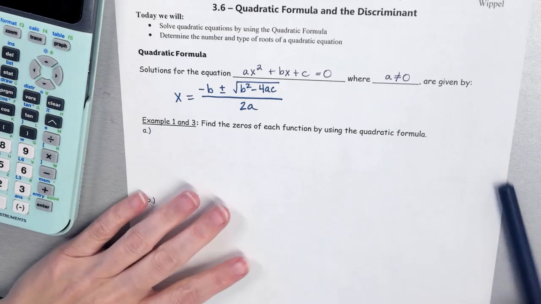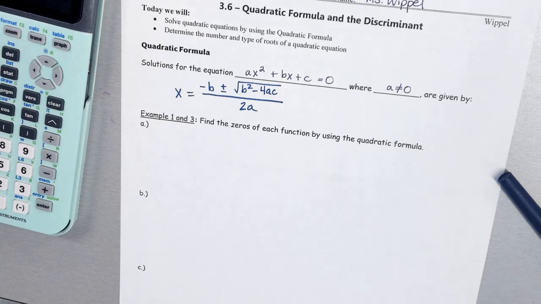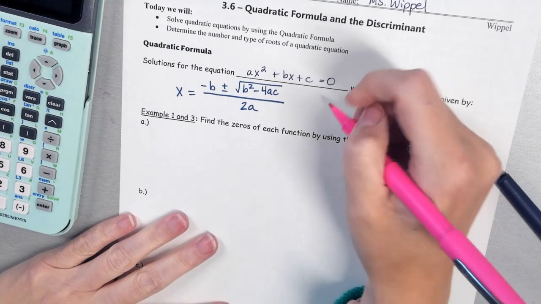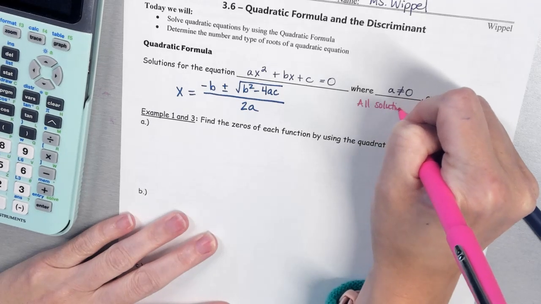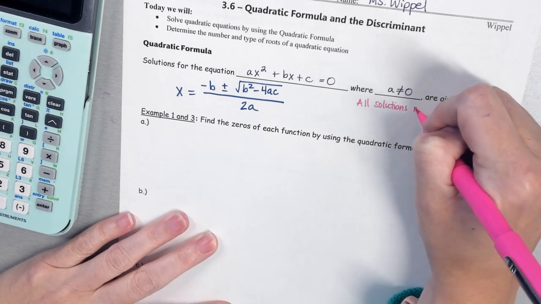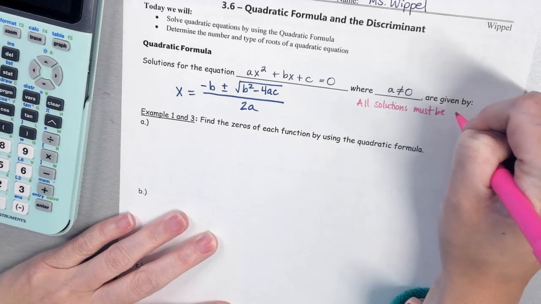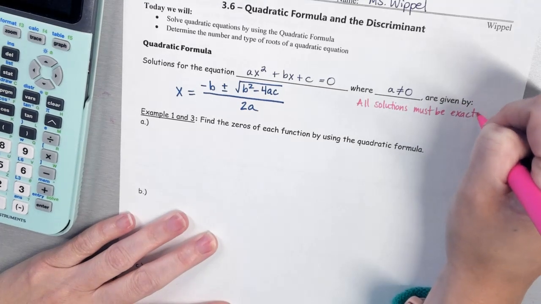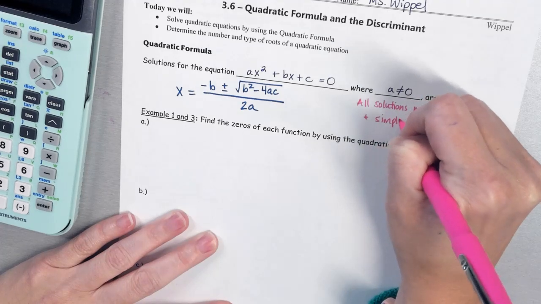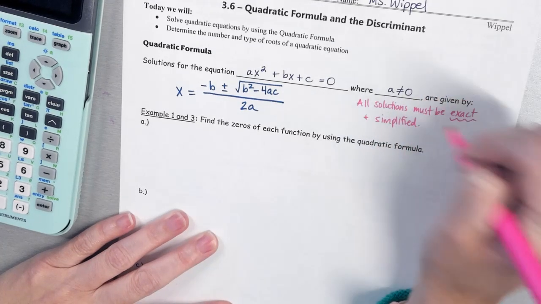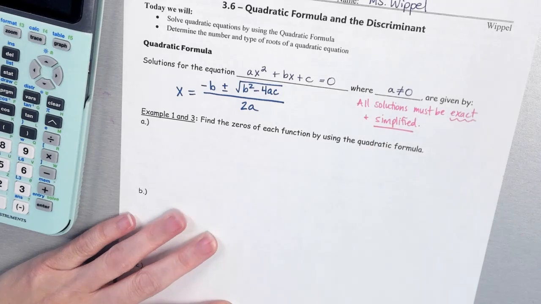When you are writing out your solutions with your quadratic formula, all of your solutions have to be exact and simplified. Okay, they must be exact and simplified.